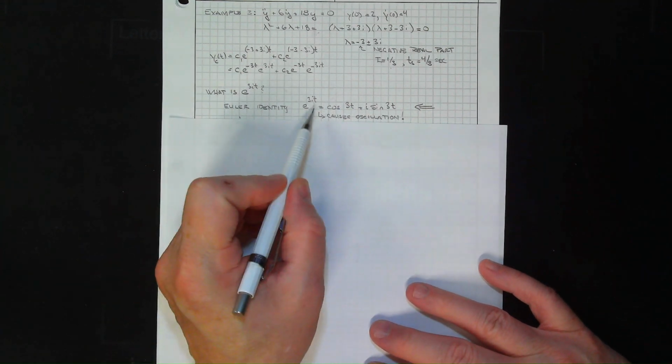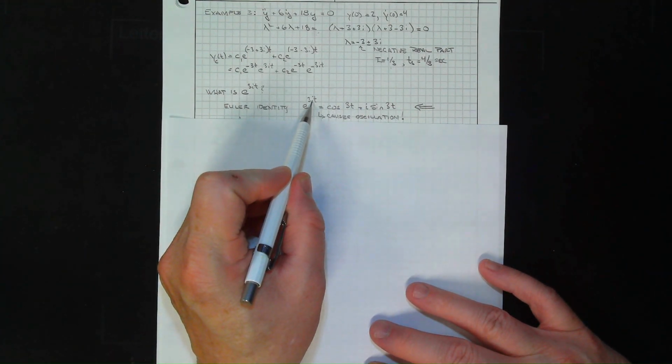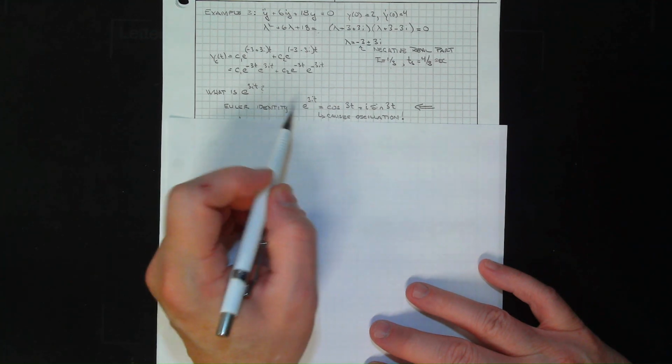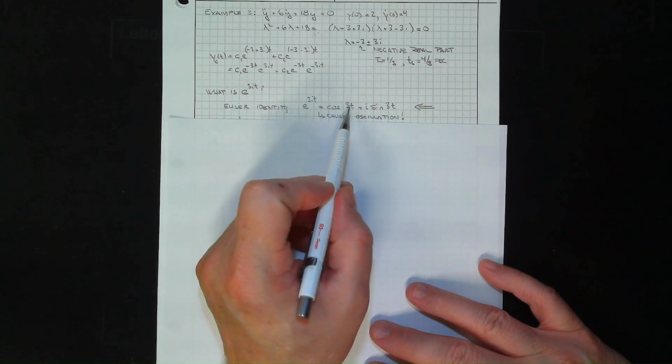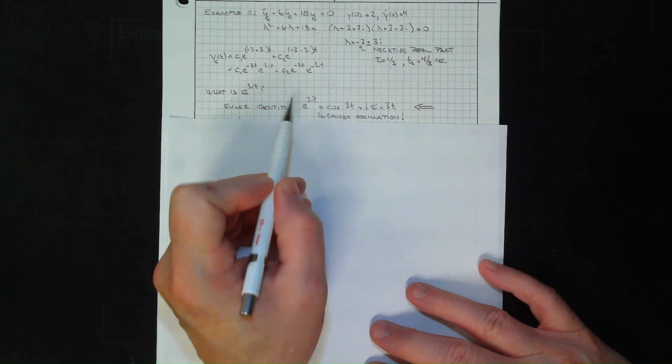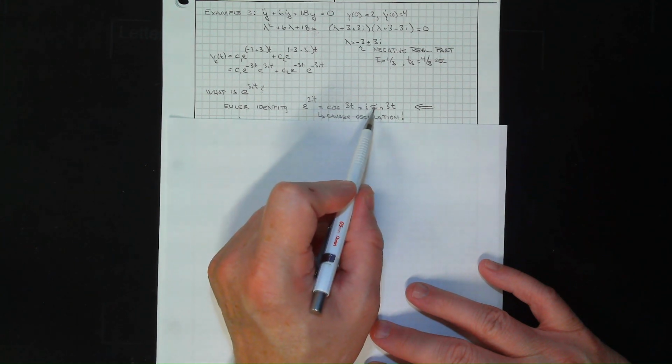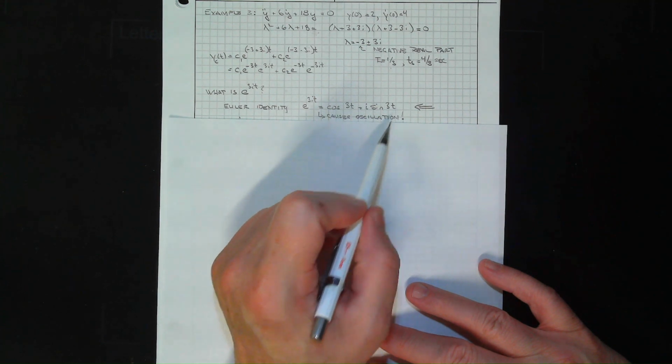If you have an i, really I probably should have written it as i3t, because the 3t, not the i, is going to represent cosine 3t plus, then the i goes here, sine 3t.